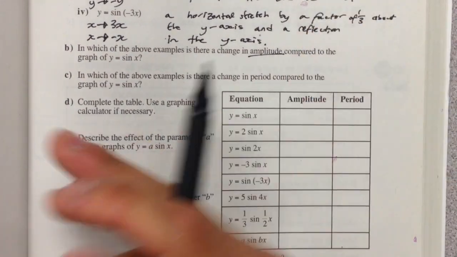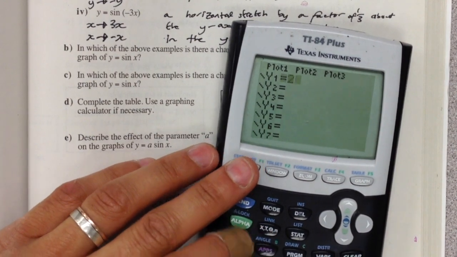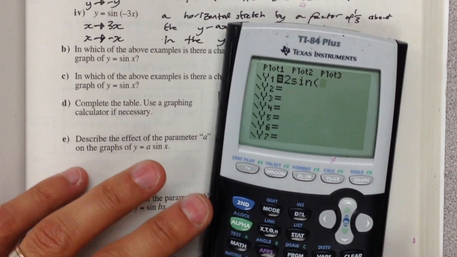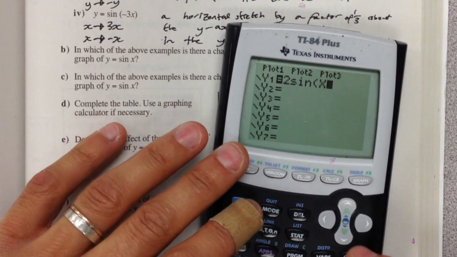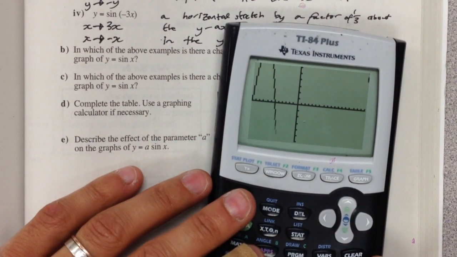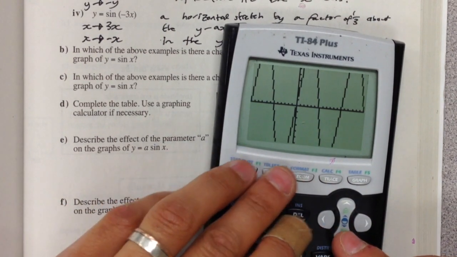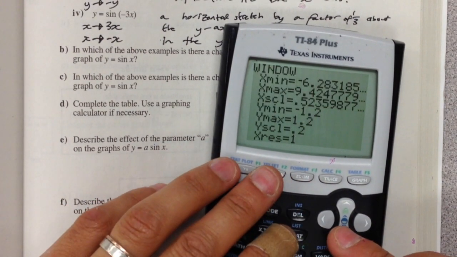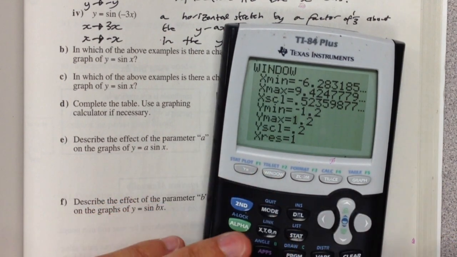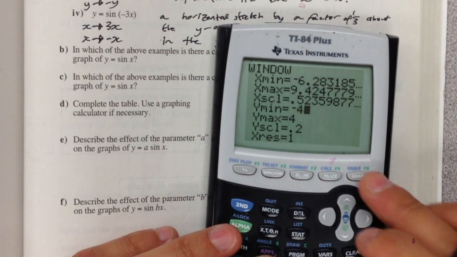So first of all, if I were to look at these graphs, let's graph 2 sine x. I'll have to change my window settings here, so let's go y max of 4 and minus 4.